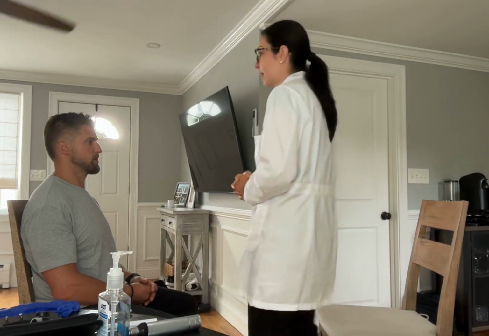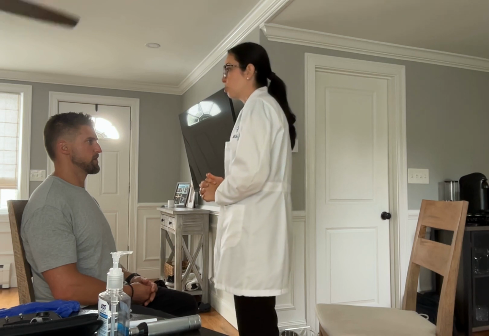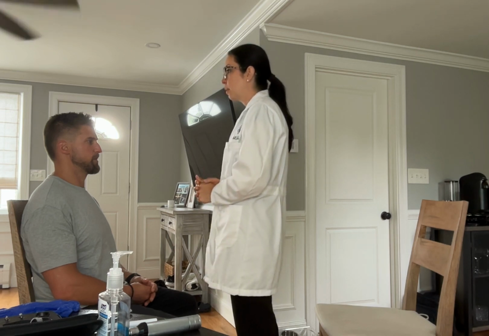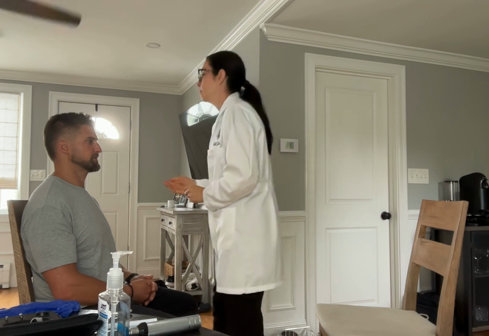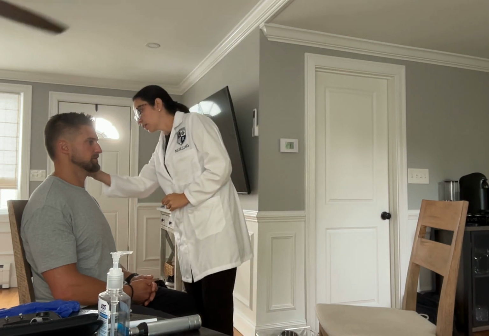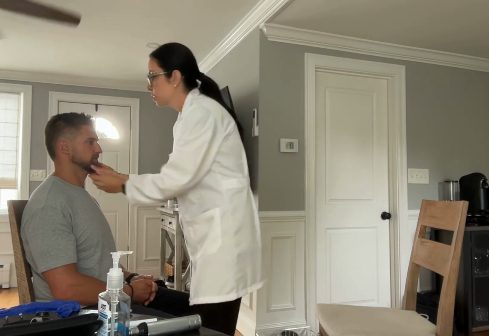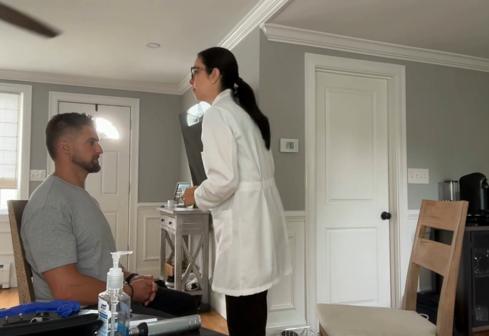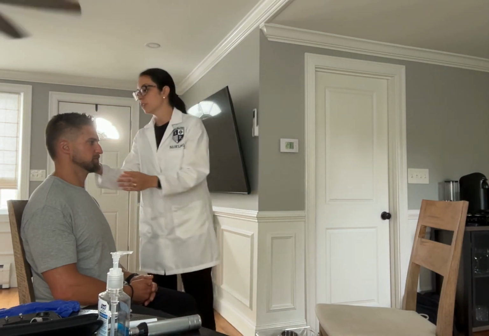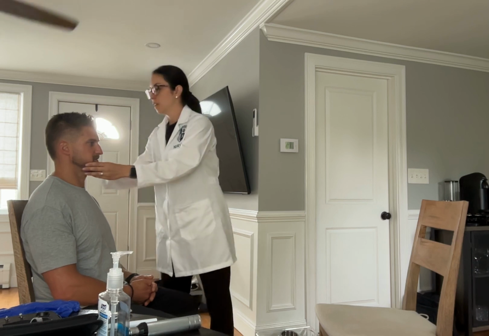Next, we're going to look at his ears. So the external structures, the shape, the lumps, the lesions, any discharge, and also alignment. So everything looks good. They're nice and aligned. Some freckles noted. I'm going to palpate the pinna and the tragus for any tenderness. How does that feel? Good.